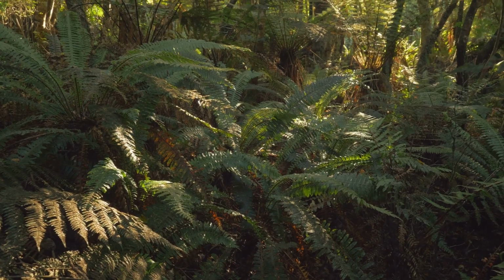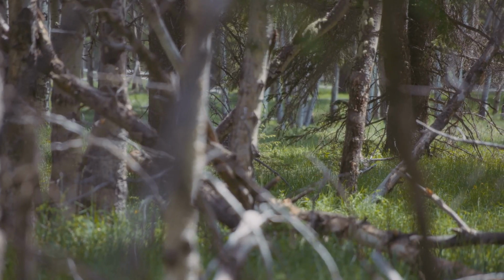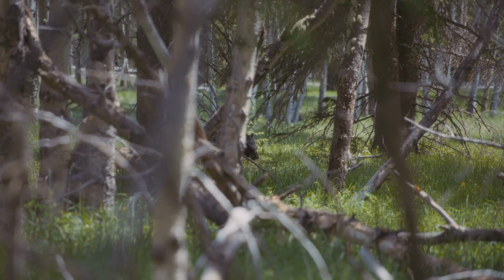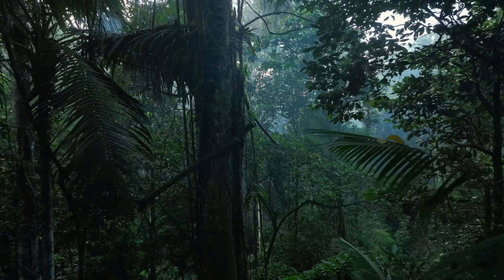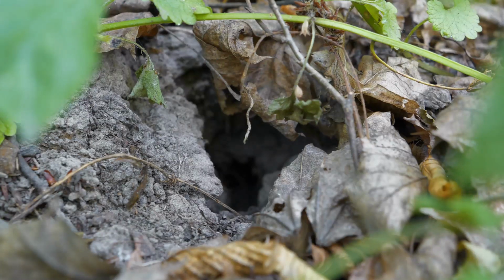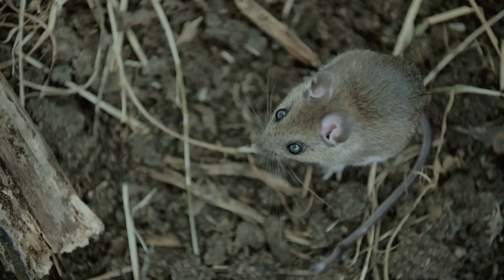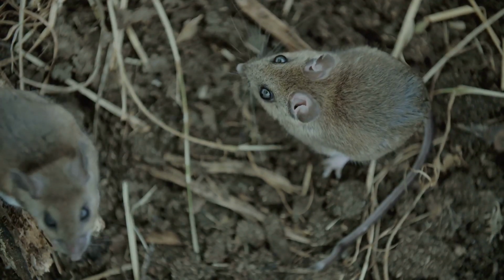First up, we have native species. A native species is one that naturally belongs in a certain place. It lives there without people putting it there. For example, the white-footed mouse is native to parts of the United States. It's part of the natural food web and fits in just right.